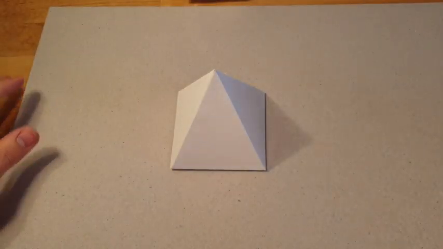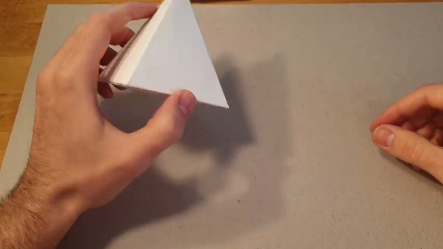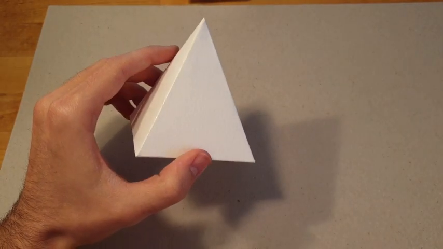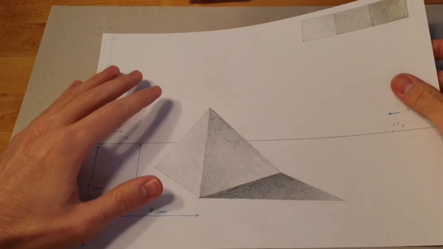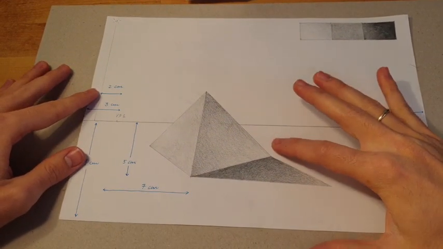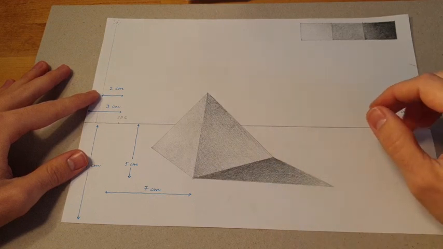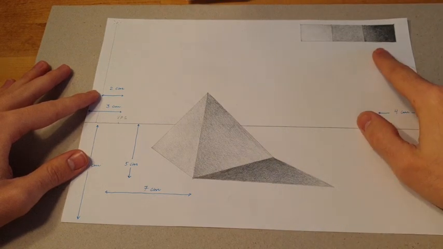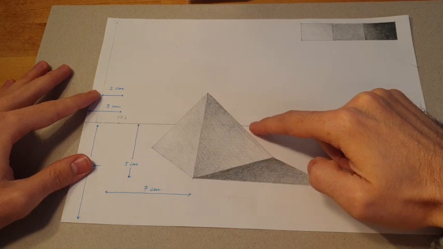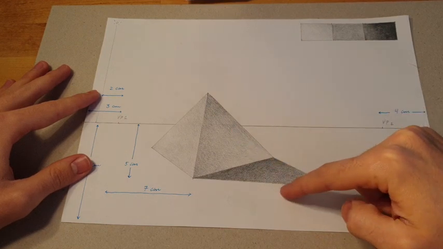In this video we're going to draw this model here, which is a square base pyramid. To do so, we will make this kind of drawing. We will first draw the basic line drawing, and then we'll add our value scale, and finally we will draw the pyramid's core and cast shadow.